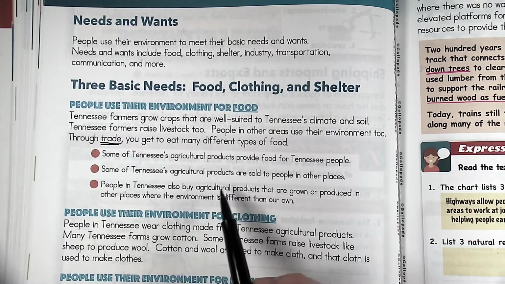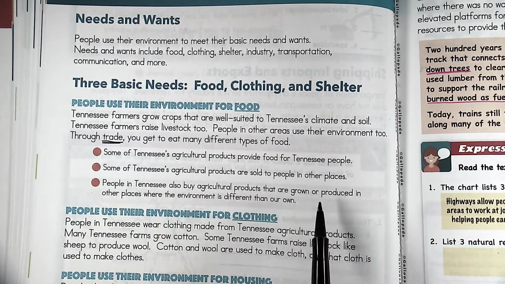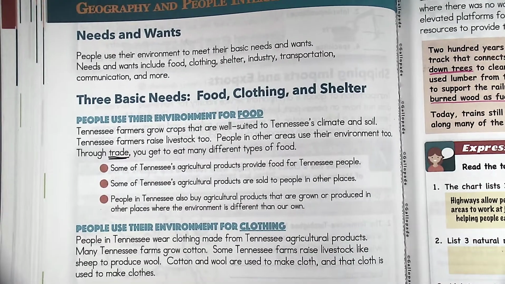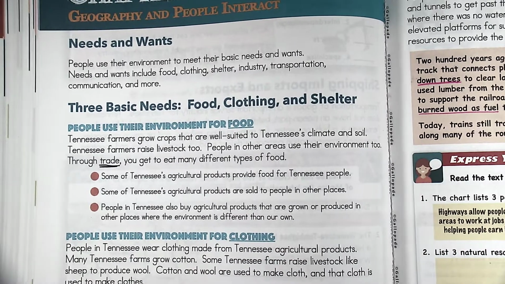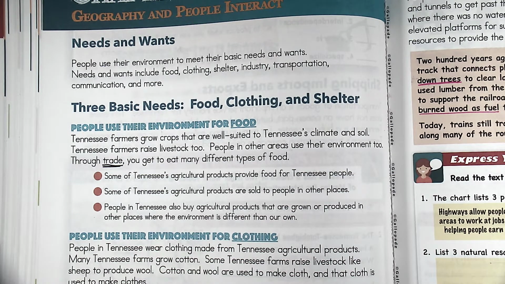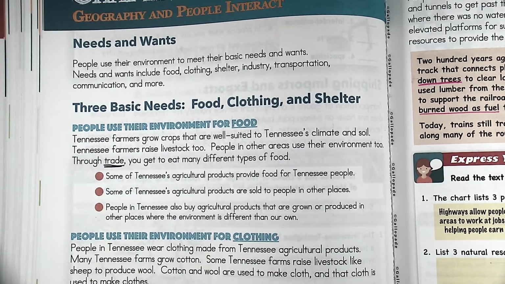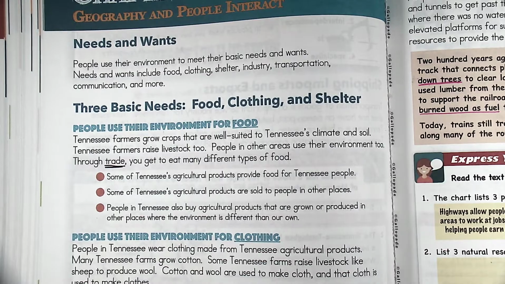People in Tennessee also buy agricultural products that are grown or produced in other places where the environment is different than our own. So for example, you probably aren't going to be able to grow lemon trees here. I did try that once. It did not work. Our area is not suited for lemon trees. So you would need to go to a different environment, such as maybe Florida, where they are better grown. So if we want lemons, we need to trade or ship them to Tennessee in order for us to have wonderful things such as lemonade.